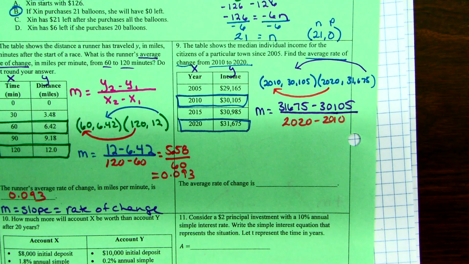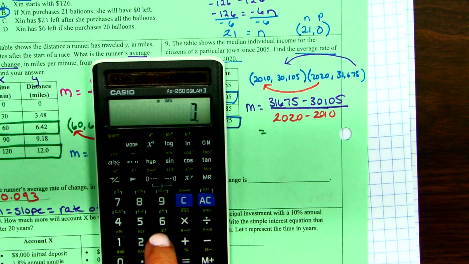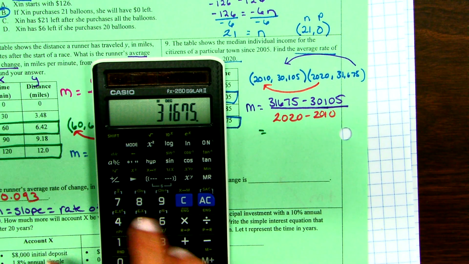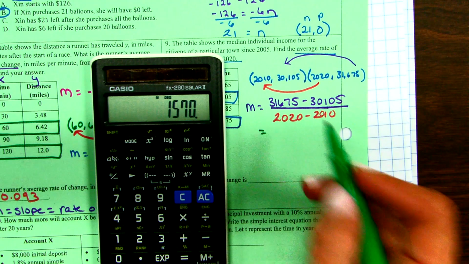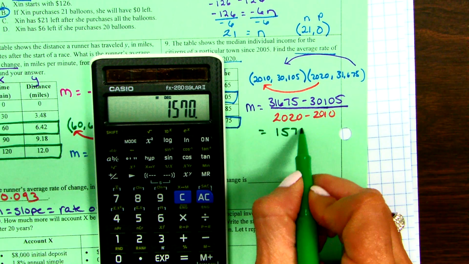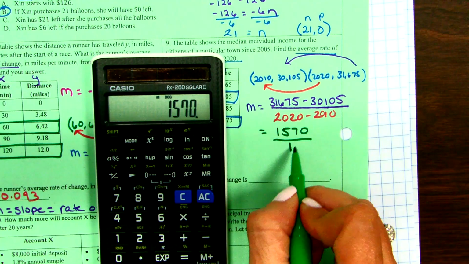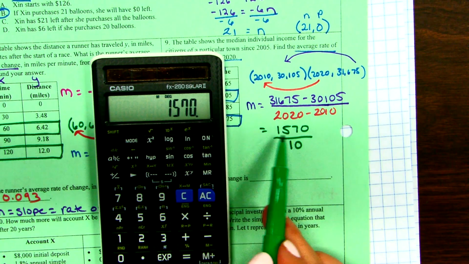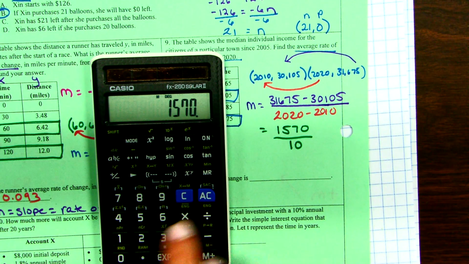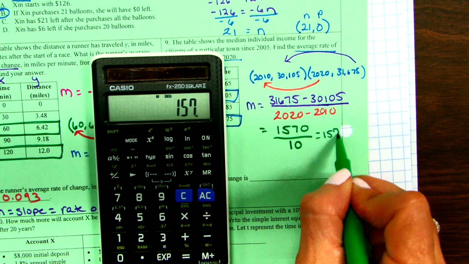To the calculator I go. 31675 minus 30105 is 1570. Just got that right from my calculator. When I do the denominator, I would get 10. And then 1570 divided by 10 is 157.